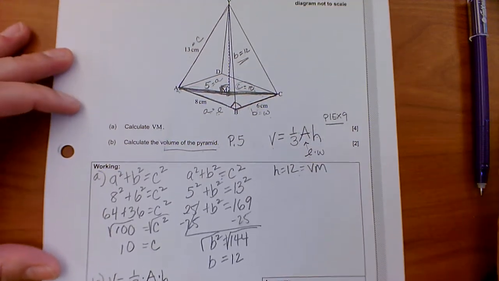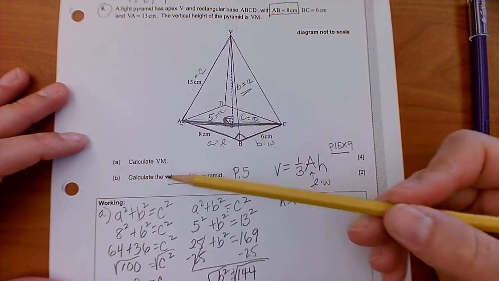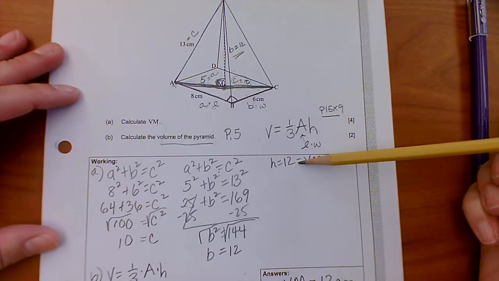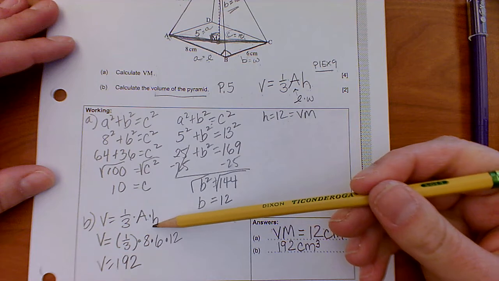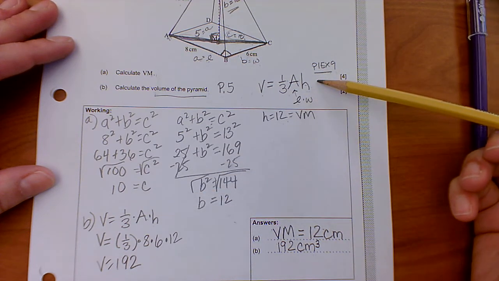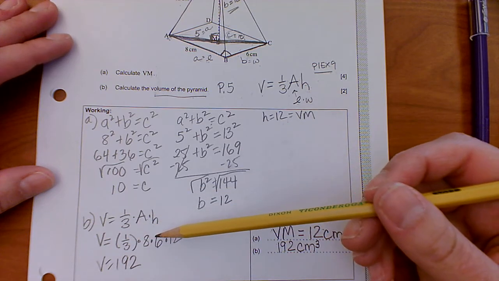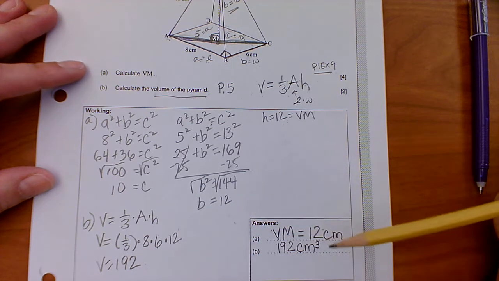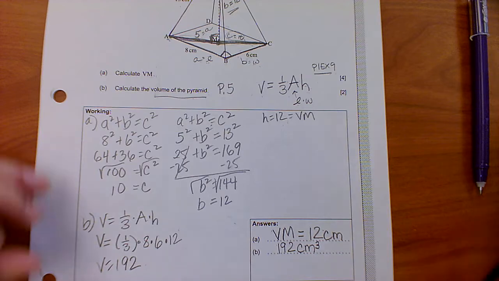This has been paper 1, example 9. Geometry problem. We calculated the distance between V and M, which is the height. Recorded it as 12 centimeters. We calculated the volume of the pyramid using our formula booklet. We located the formula. We substituted in the 8, the length, the 6, the width, and 12, the height. Used our calculator and reported it out as 192 centimeters cubed. Hope this helped.